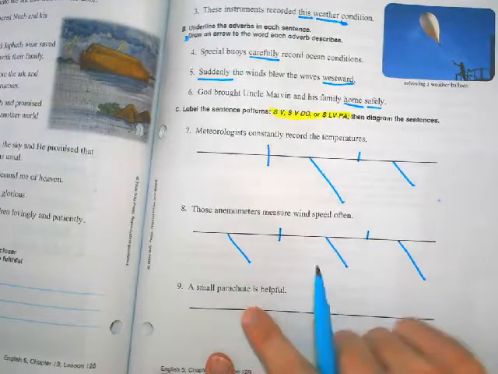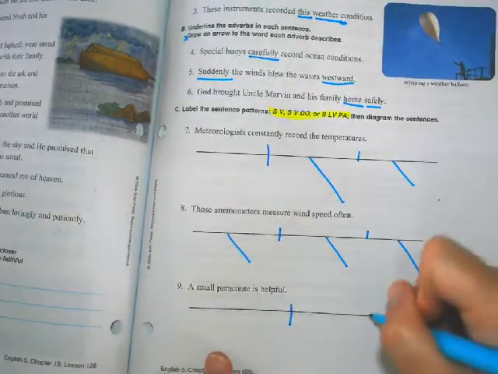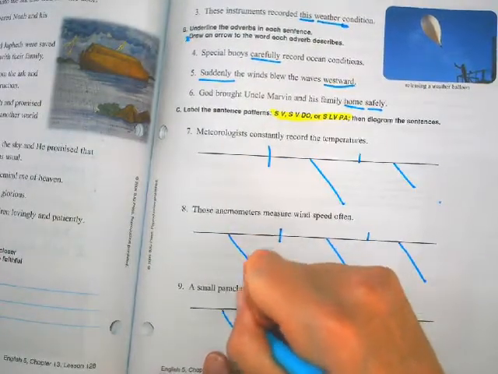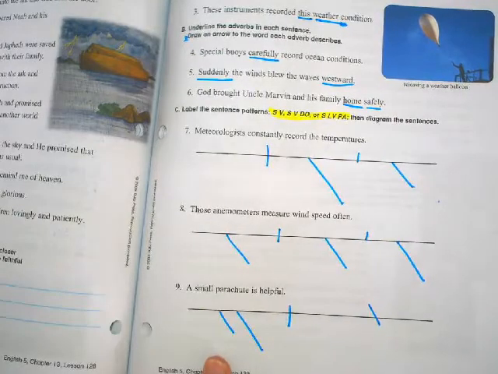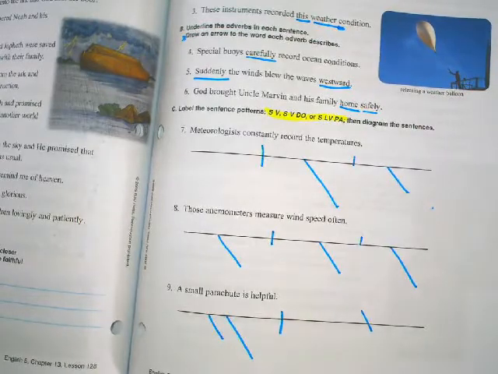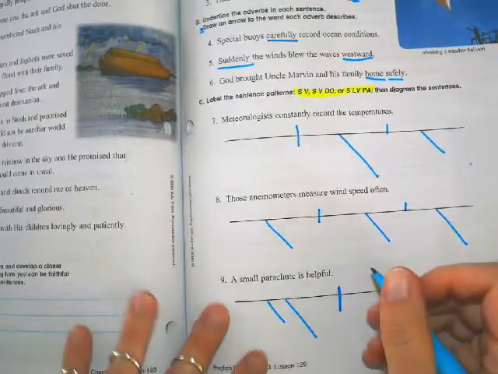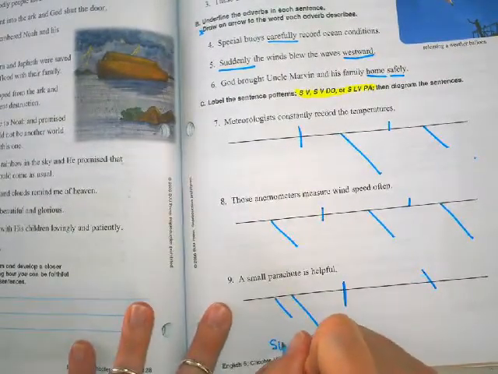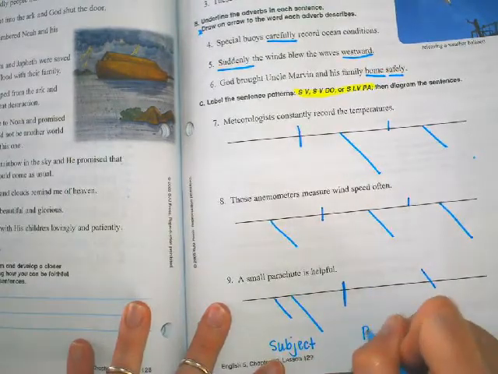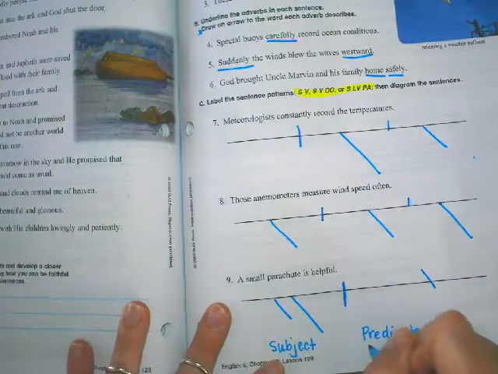All right, number 9, a small parachute is helpful. This line, and then there's 2 words that describe that word. I will give you a hint: remember when you have this line right here, subject, and predicate. So your action.